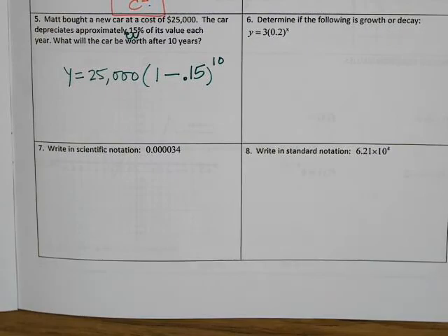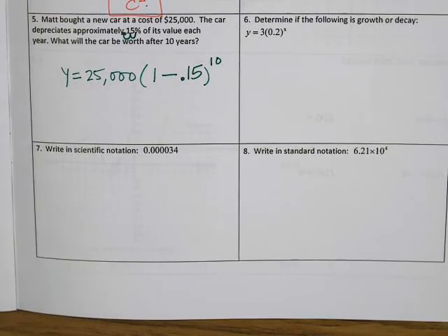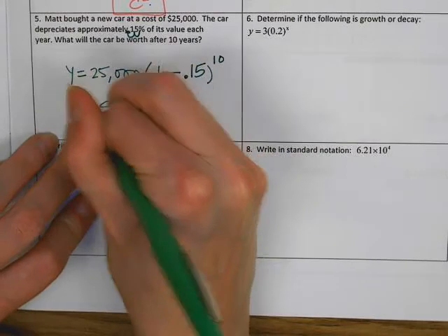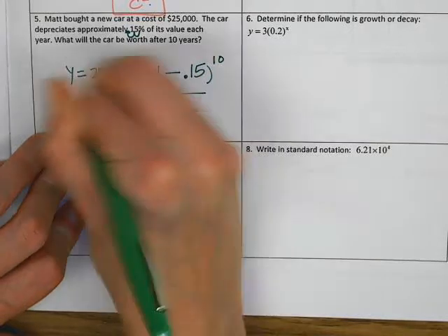And I need a calculator to do that. All right, so 25,000 times 1 minus 0.15 to the 10th power, that ends up being $4,921.86 about.